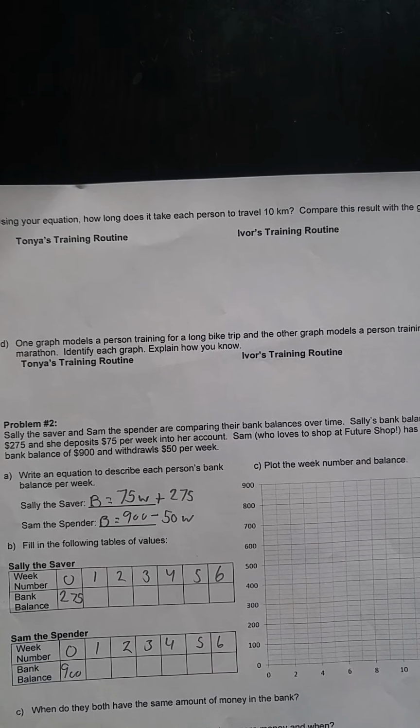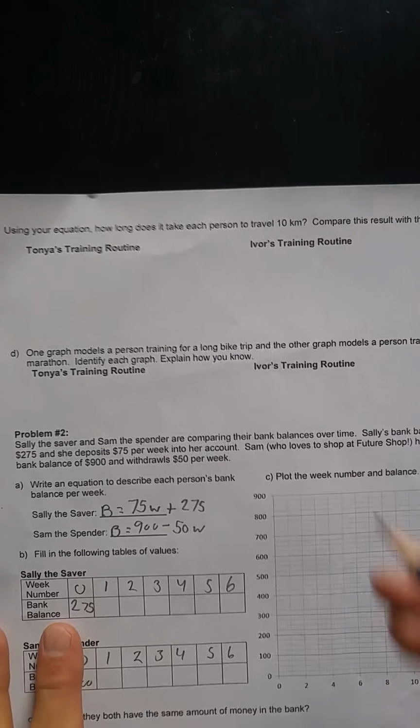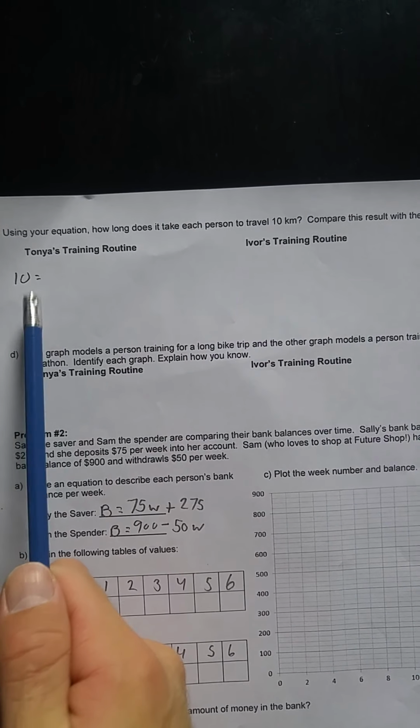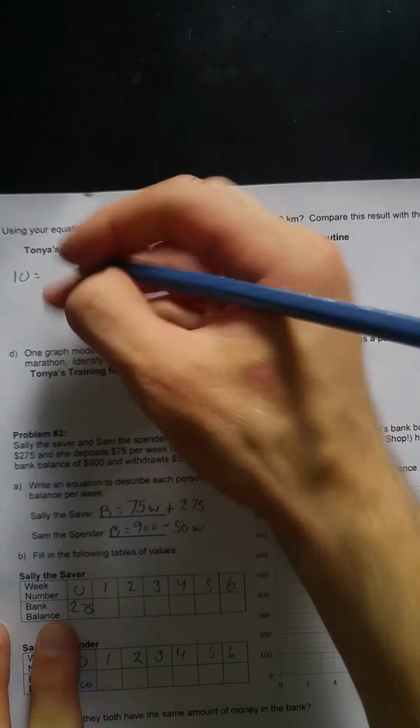Using your equation, how long does it take the person to travel 10 kilometers? We'll do Tanya first. Again, we substitute for distance. So 10 equals 8 times the amount of time.